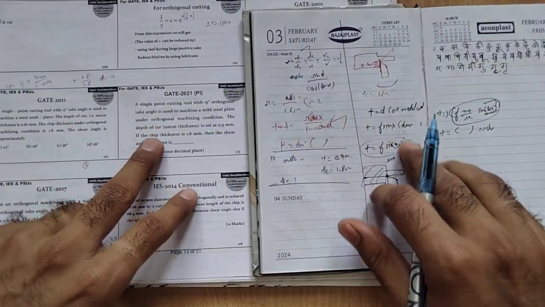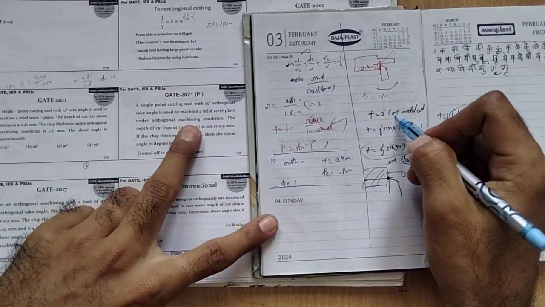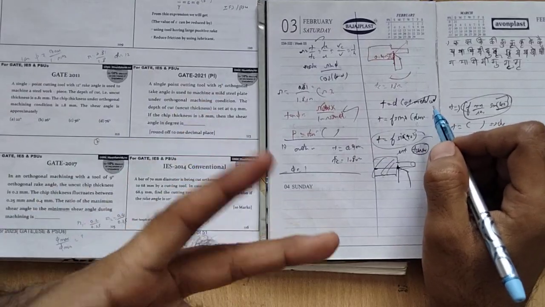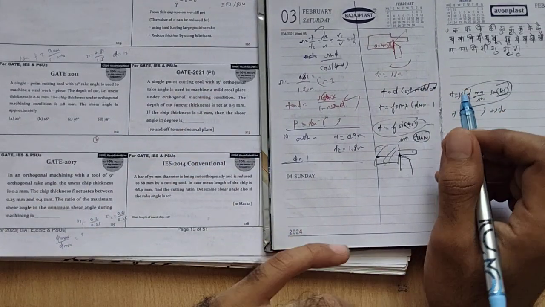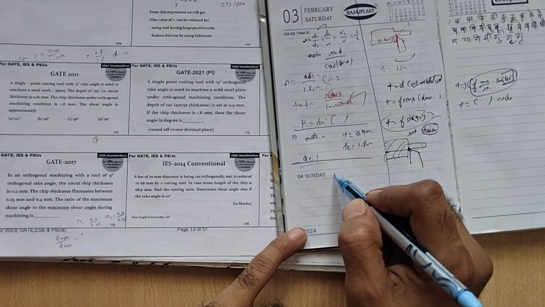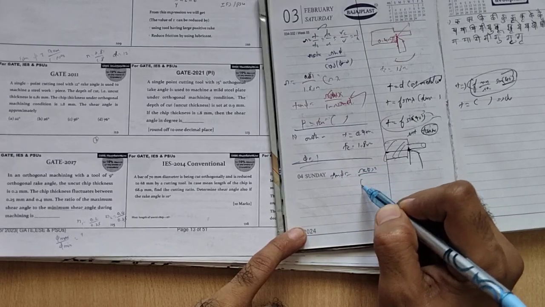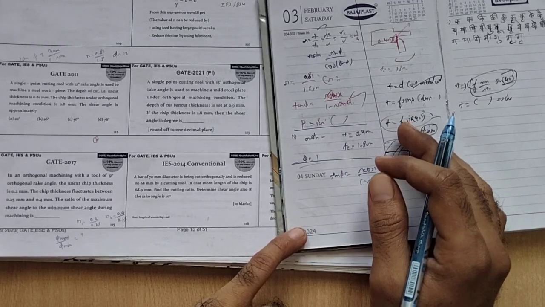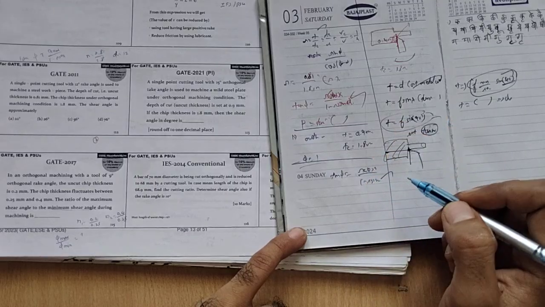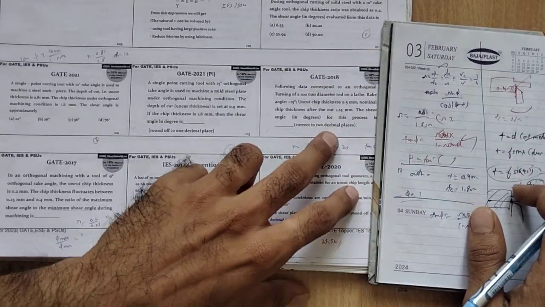You can see here the orthogonal machining condition, orthogonal metal cutting. It's the same orthogonal machining, not orthogonal turning. So make sure how to calculate tan phi equal to r cos alpha divided by 1 minus r sin alpha. That's it. By this you can easily calculate. So you can go for this one.